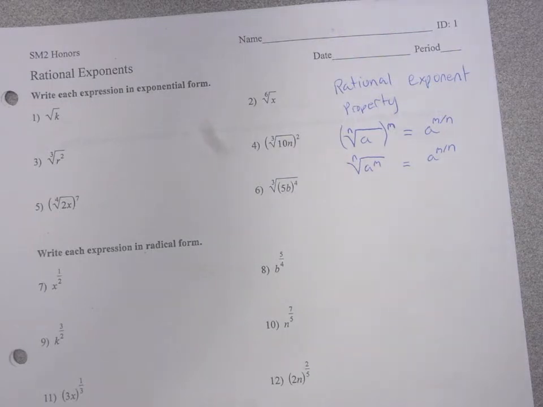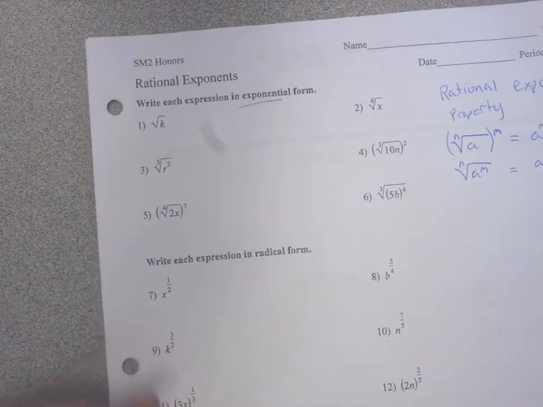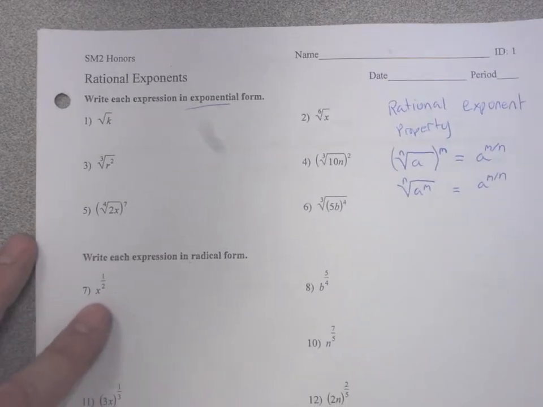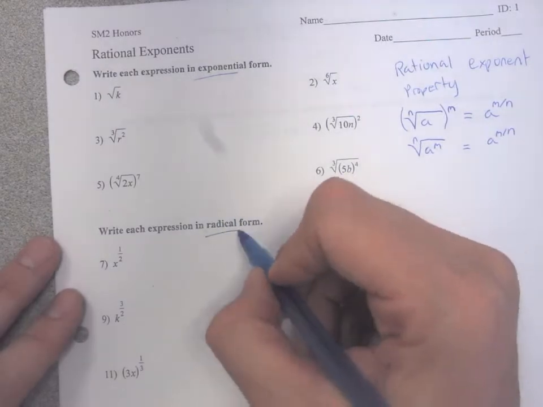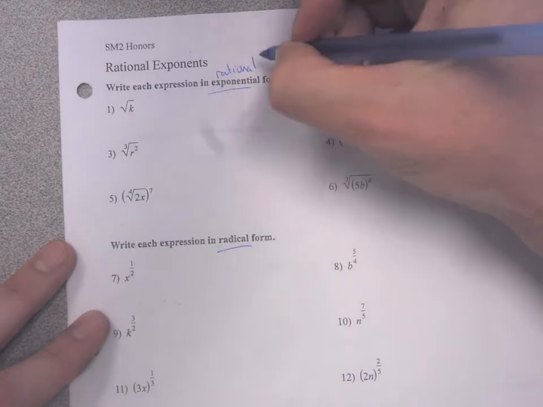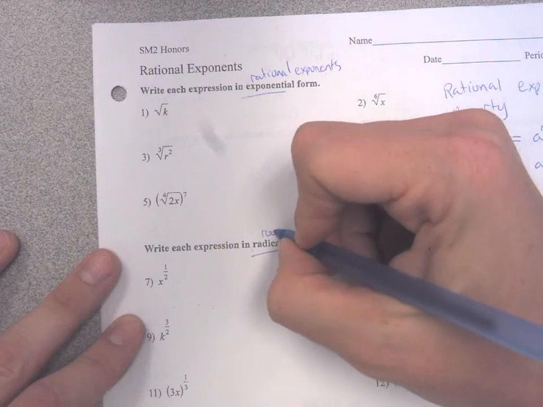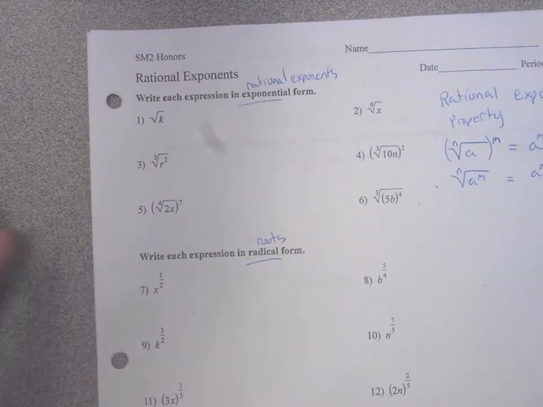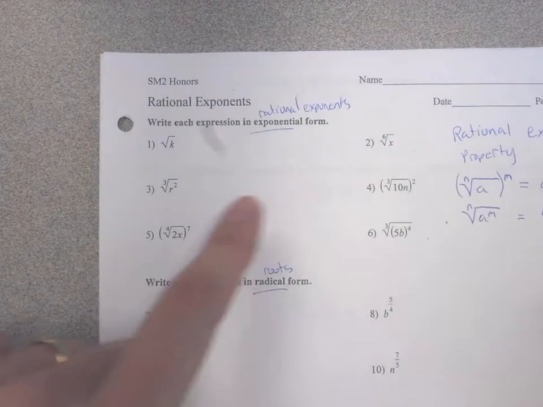And one of the ideas here is just rewriting these, just changing them back and forth from exponential form to radical form. So you'll see exponential form. That means we want to write these with an exponent instead of a root. We know that exponent is going to be a rational exponent, or in other words, a fraction. And here we're going to write them in radical form. So I'm just going to make a little note to myself that these are going to be rational exponents, or fractions. And down here we're going to have roots. Okay, that's kind of what we're doing. So back and forth.